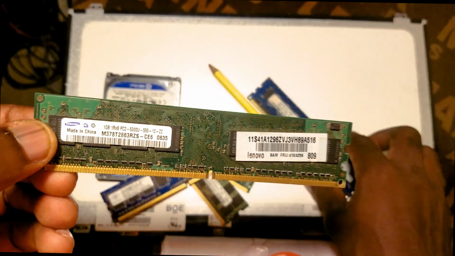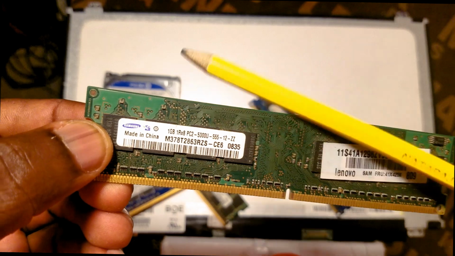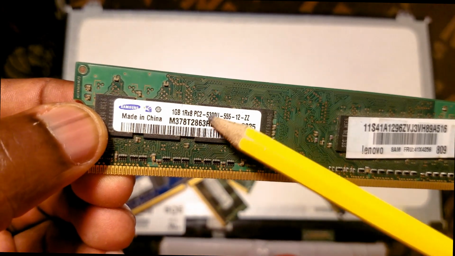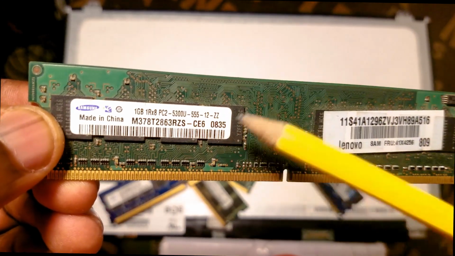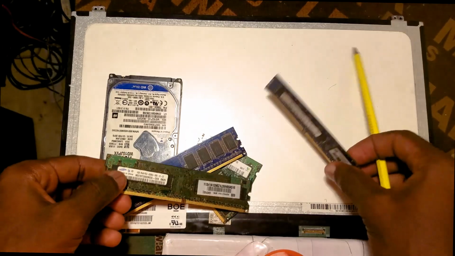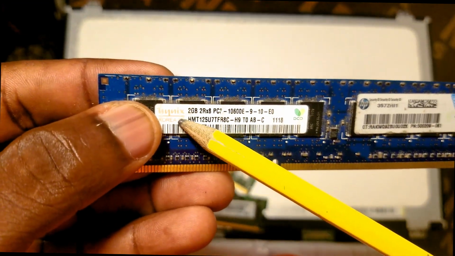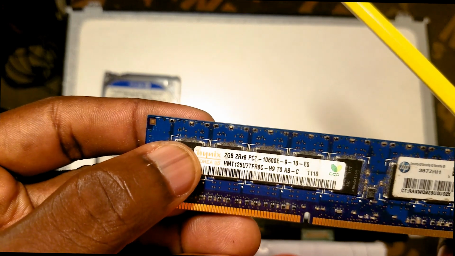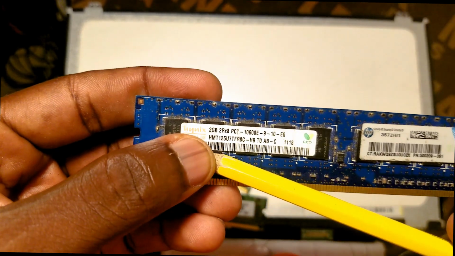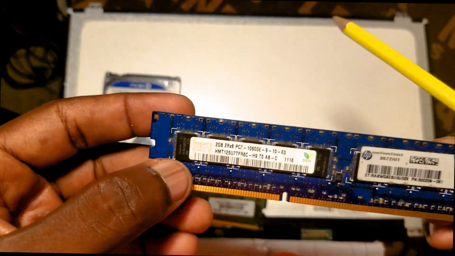This one we have seems like the capacity doesn't exceed 2 gig, it goes from some kind of megabytes up to 2 gig. This PC3, because it's a bit more upgraded, exceeds 2 gig, up to maybe 8 gig or so, if I'm not mistaken.